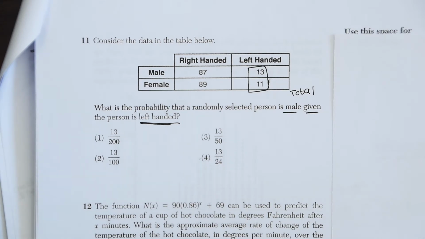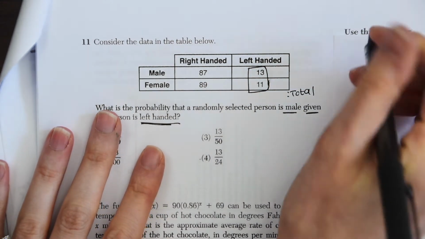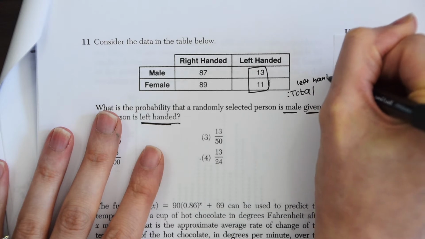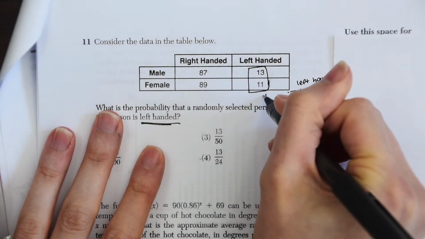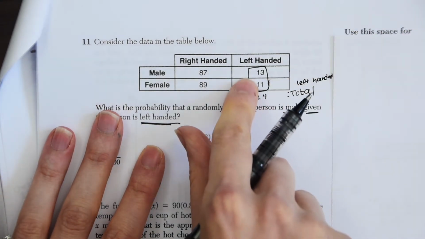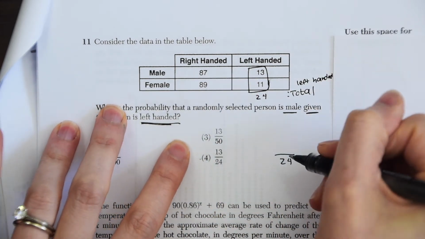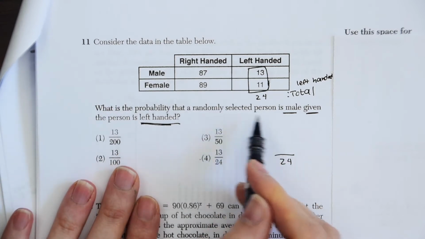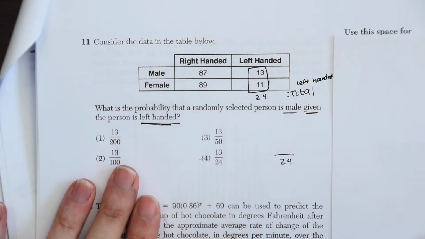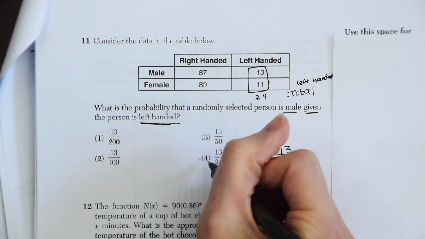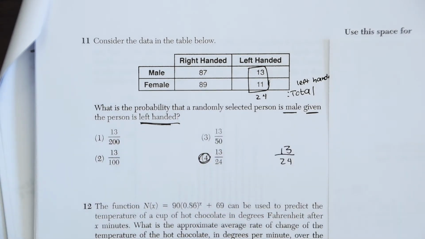Because probability, we're always taking the part over the whole, right? So the total left-handed is equal to 24. Just adding these two together, 13 plus 11. So we know our total is going to be over 24. And that the person is male. So how many males of all the left-handed people are there? There's 13. So we have our answer. The answer is choice 4, 13 over 24.